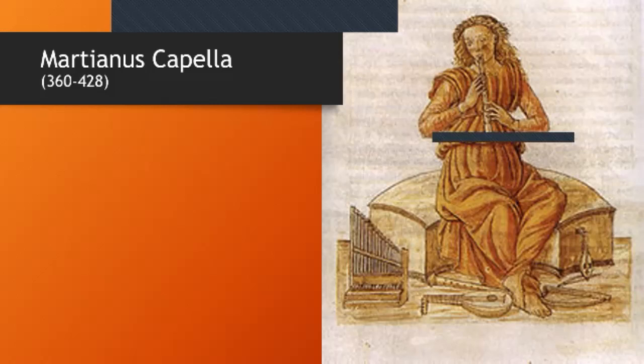Just to repeat those, we have grammar, logic, and rhetoric, the trivium, then geometry, arithmetic, astronomy, and music, or harmony, as it's often called. Together, these are the 7 liberal arts, the 7 studies that are worthy of the education of a free man, and which in some ways make a person a truly free man. That is the etymology of why they're called the artes liberales.